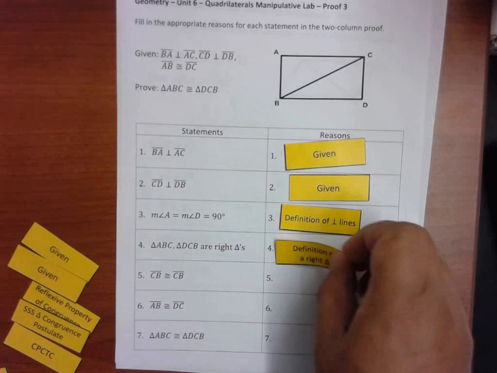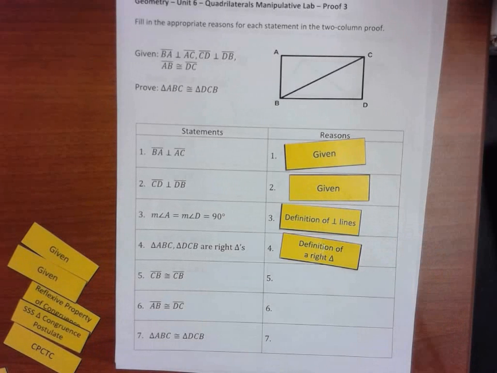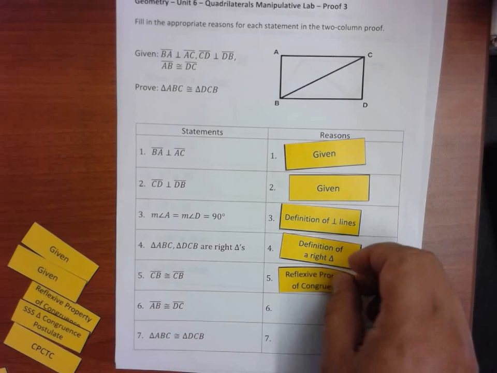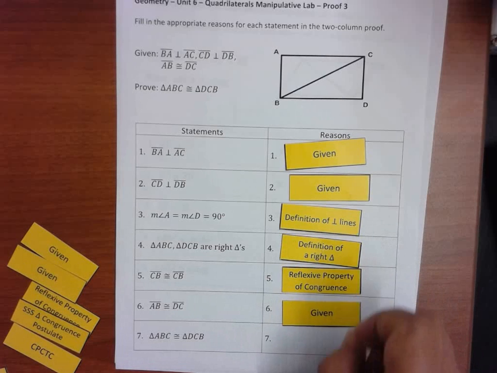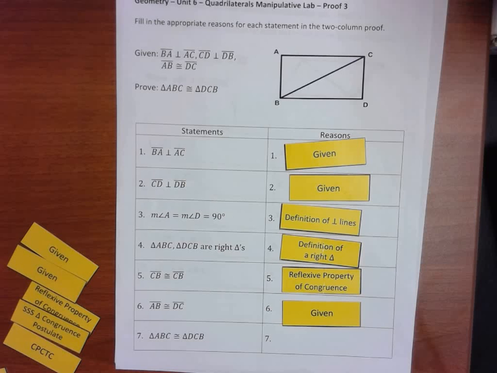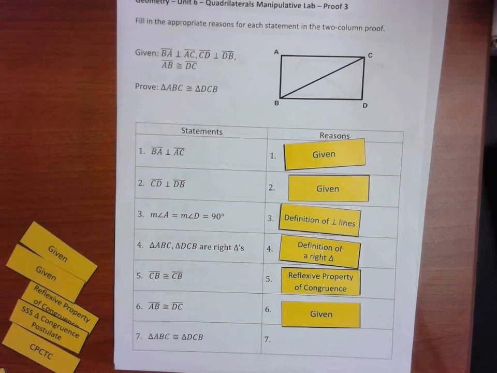Definition of a right triangle. Perfect. Hannah, number 5. Stefan, number 6. Given. Yeah, it was good. Riley. Okay. Bryce, last one. Last one.